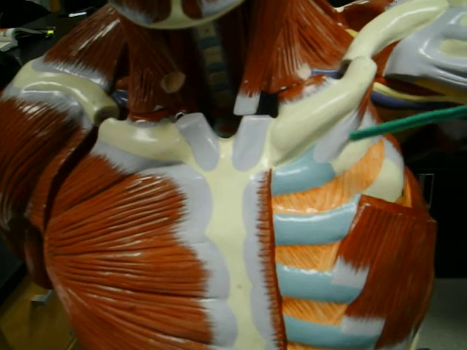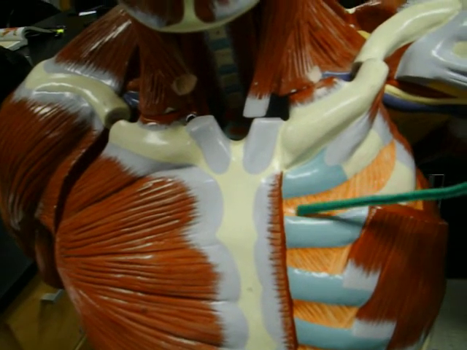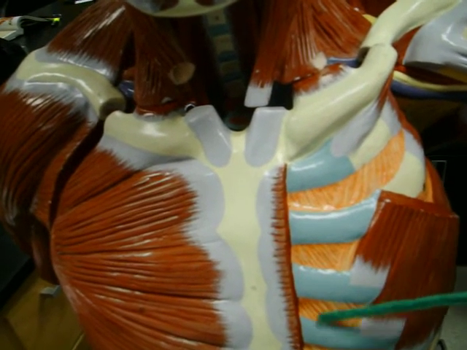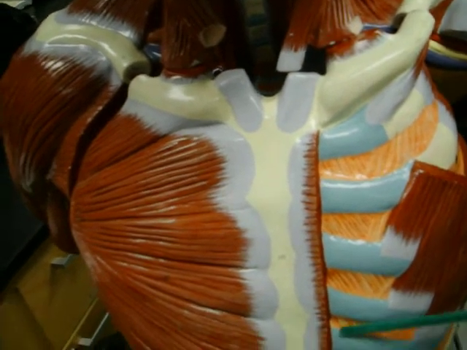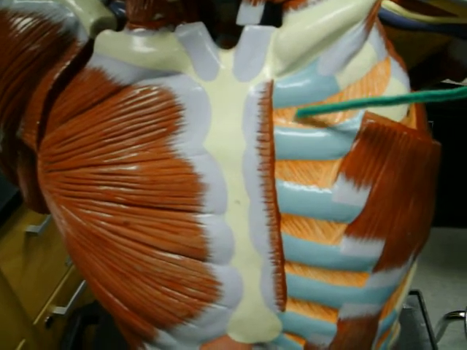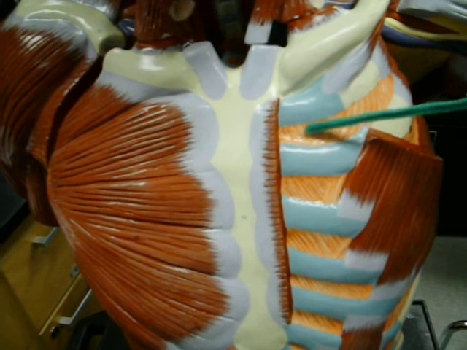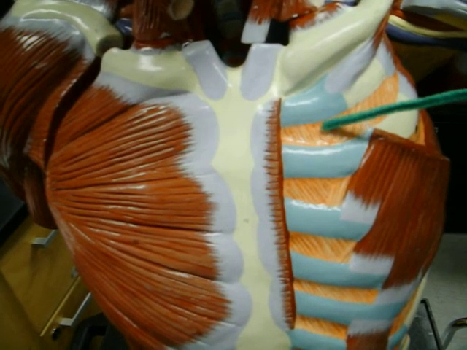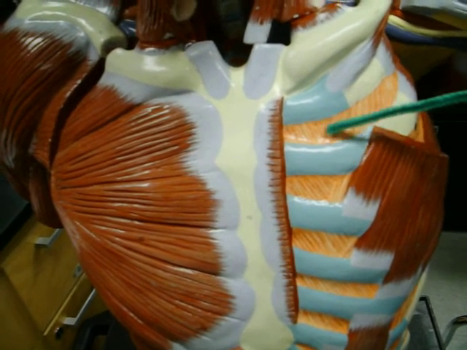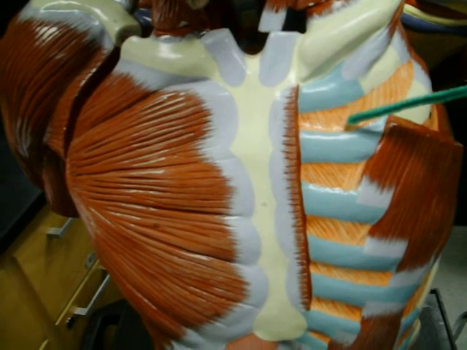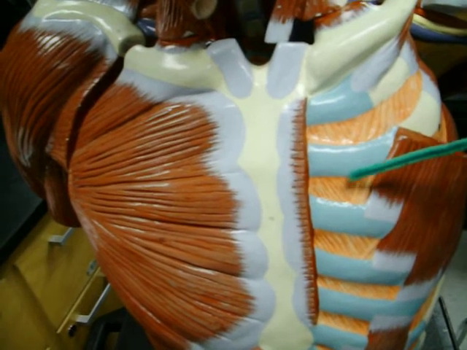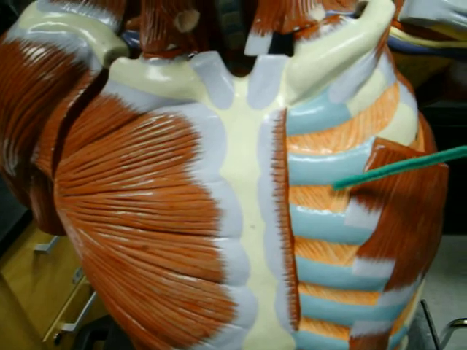The internal intercostals, the point of origin is the superior border of each rib. The insertion point is the inferior border of more superior ribs, and the action is to depress the ribs. The same innervation, the intercostal nerves, branches of thoracic spinal nerves.